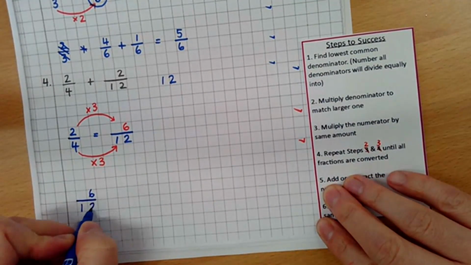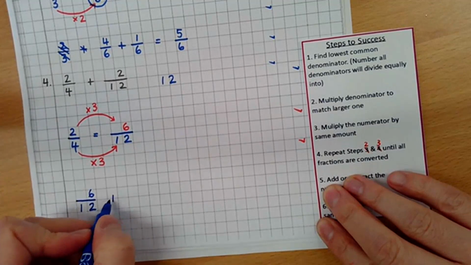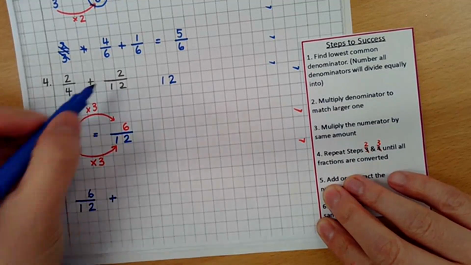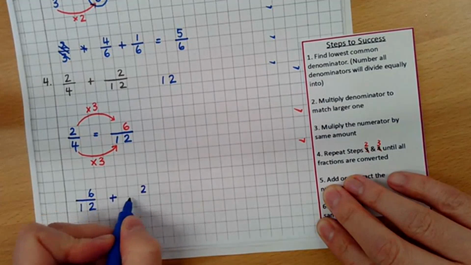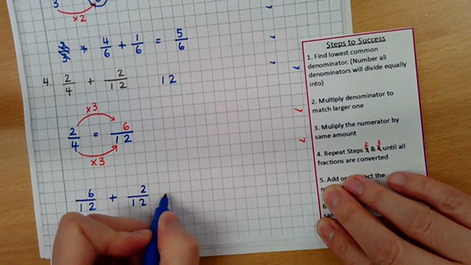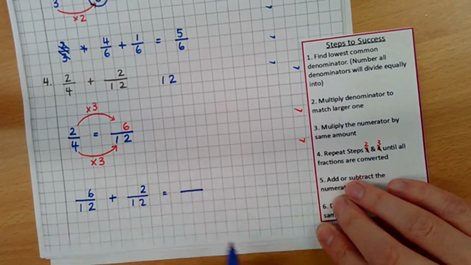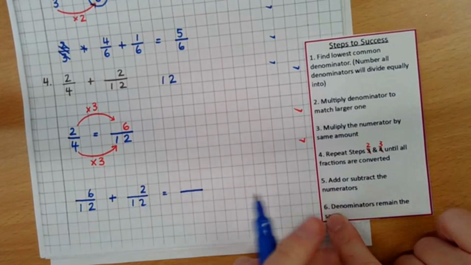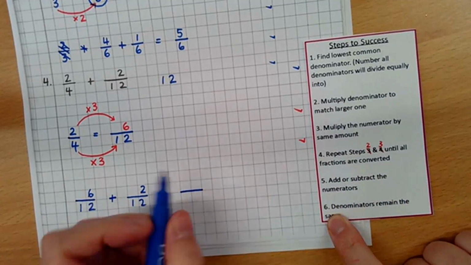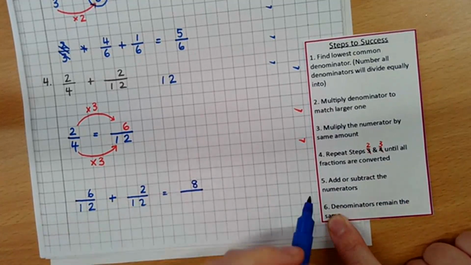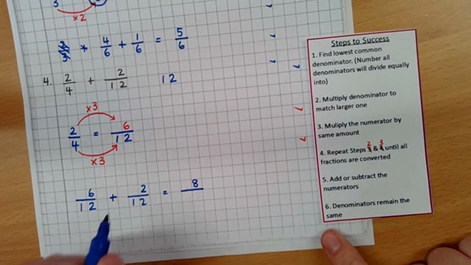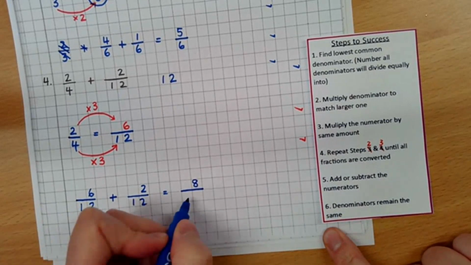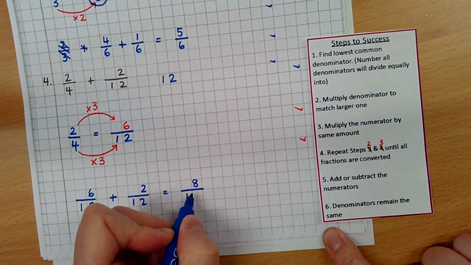So 6/12 plus, I'm going to check my operation, 2/12 equals, and let's take a look at my steps. Add or subtract the numerators. 6 plus 2 equals 8, and the denominators stay the same. So the answer is 8/12.